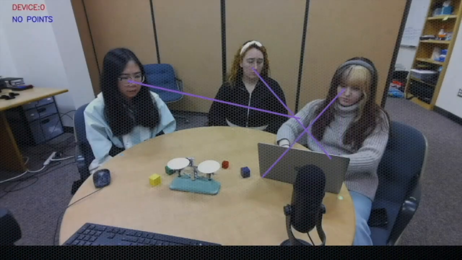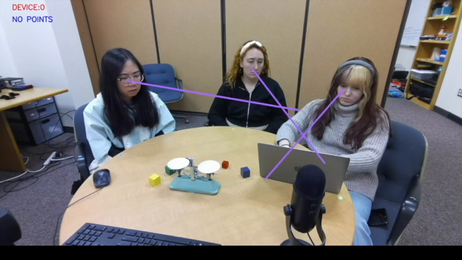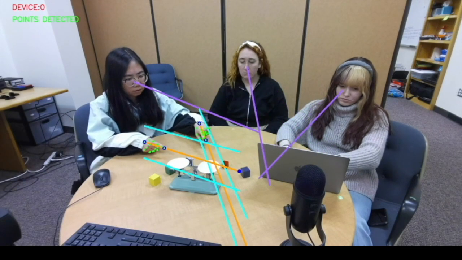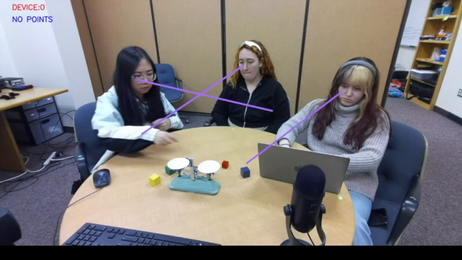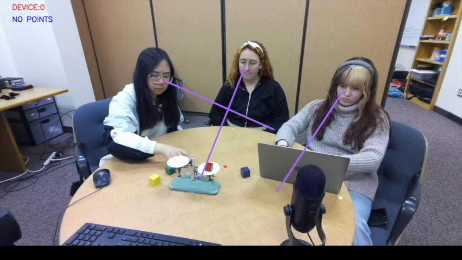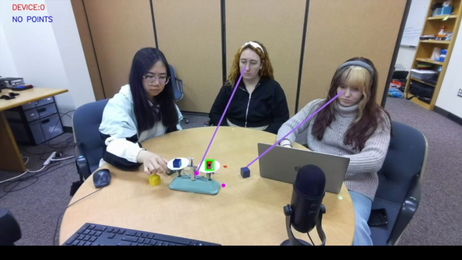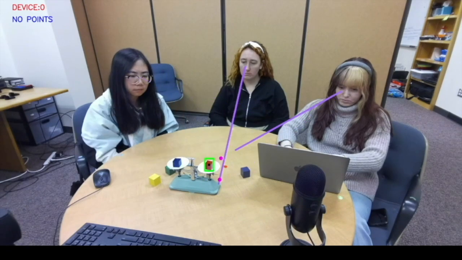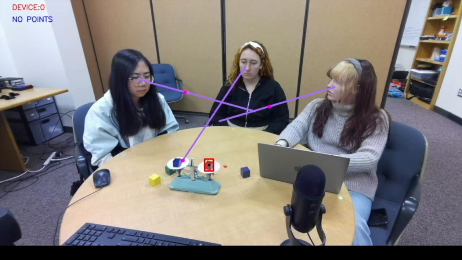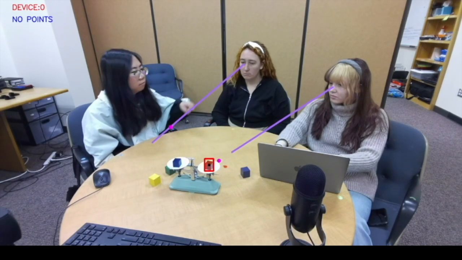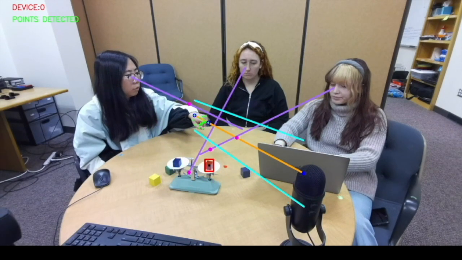All right, we're supposed to weigh these blocks. Let's try this tree. Yeah, let's do it. It looks like they're balanced, right? Yeah, write down that they're the same weight.